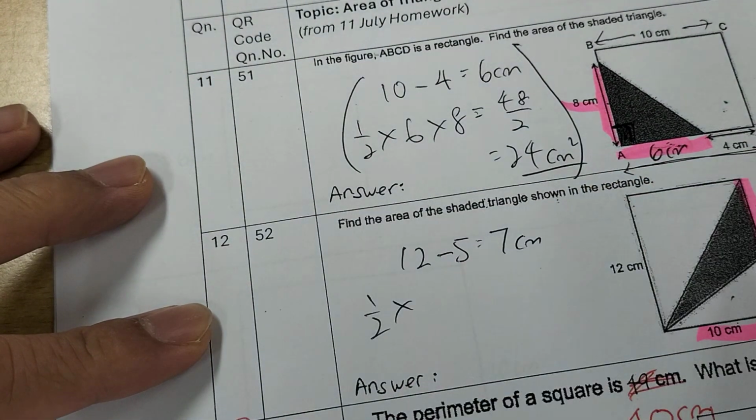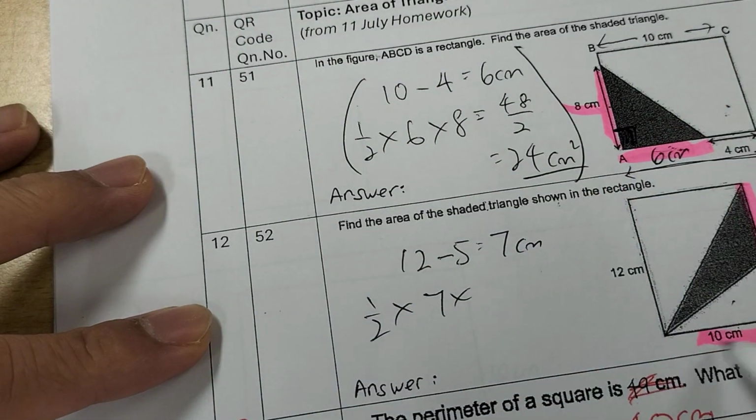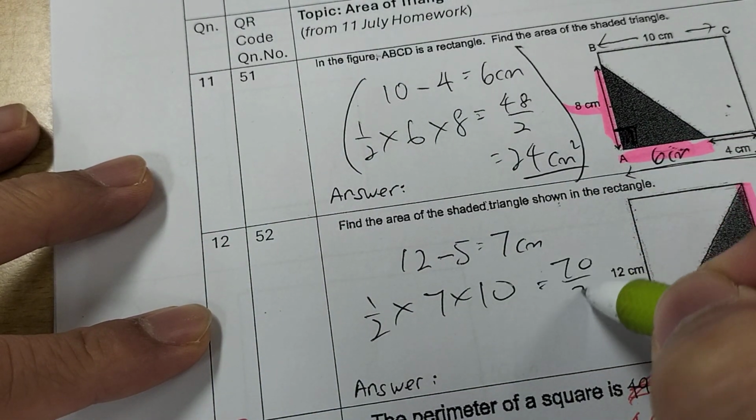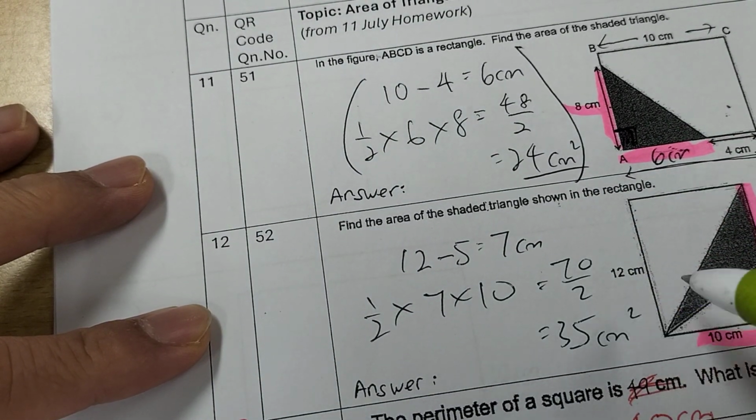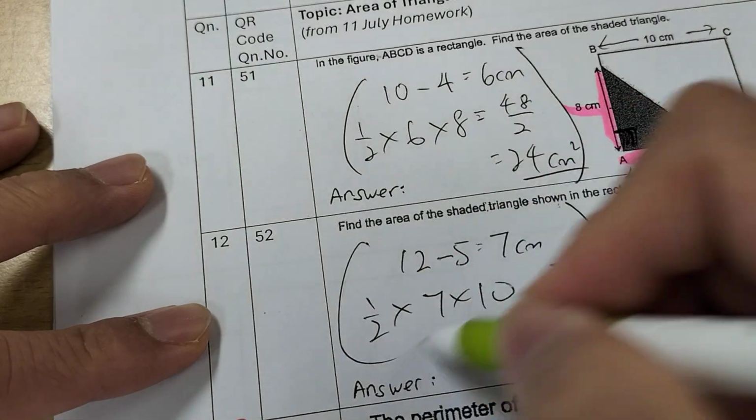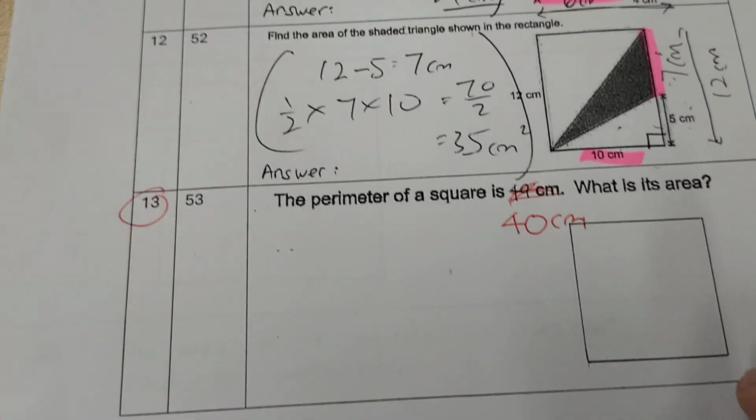And the area is half times base, 7 centimeters, times height, 10 centimeters. You will have 35 square centimeters. And that is your answer. And this part should be in your corrections.